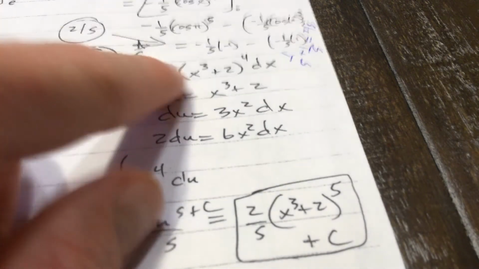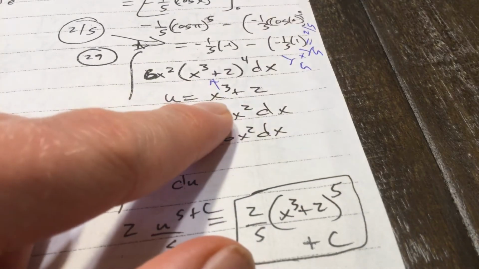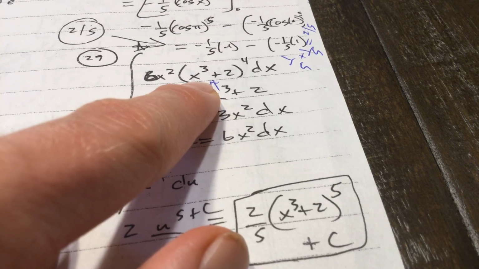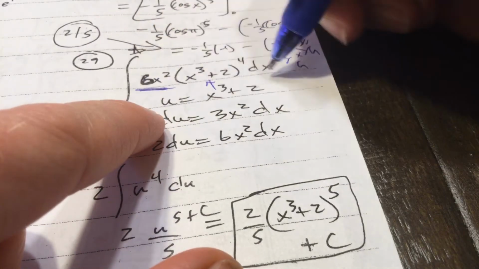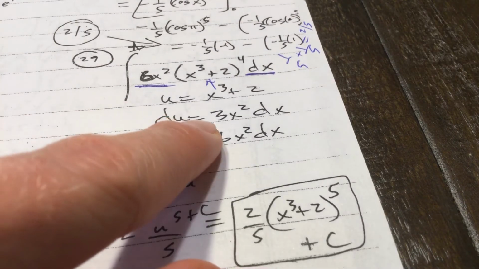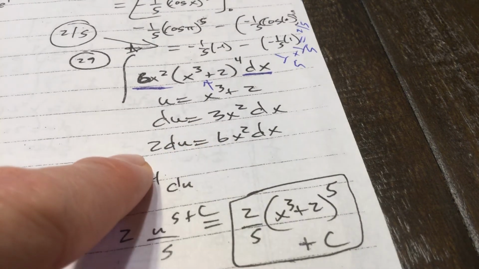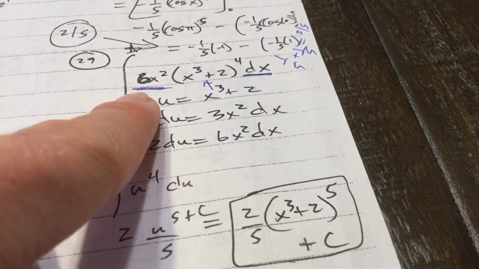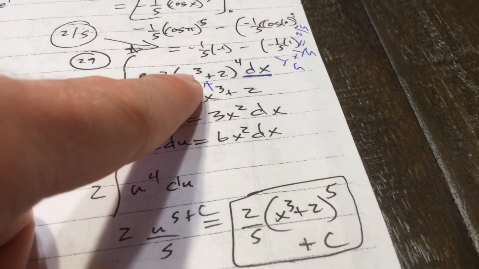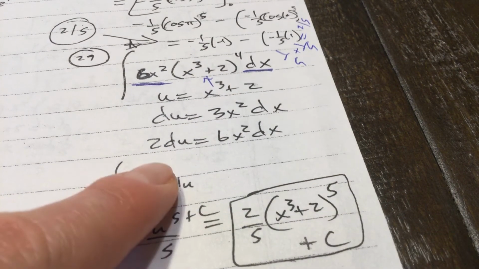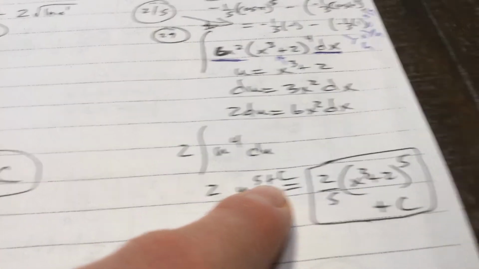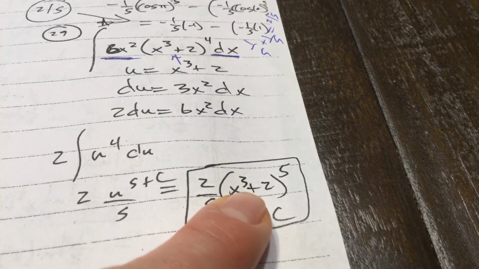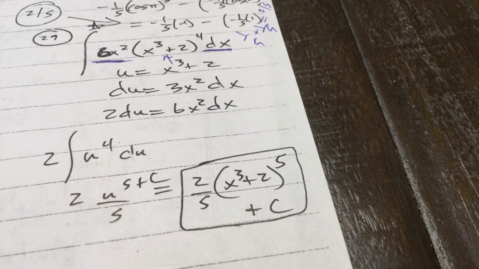All right. We're going to let u be that because it's being raised to the 4th. So du would be 3x squared dx. But you need to substitute something in for 6x squared. So what'd you do? You double this, which means you have to double that. This right here would be 2 du. That is u. 2 u to the 4th du. 1 power up divided by the new power plus c. Plug in x to the 3rd plus 2 in for u.